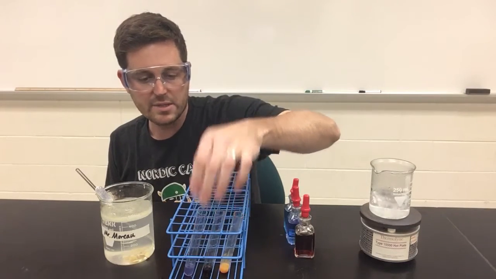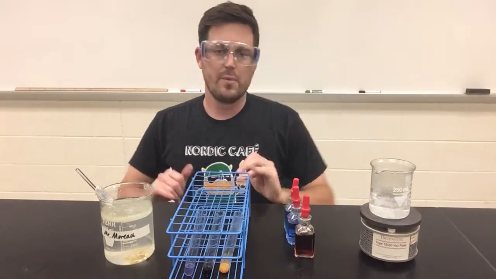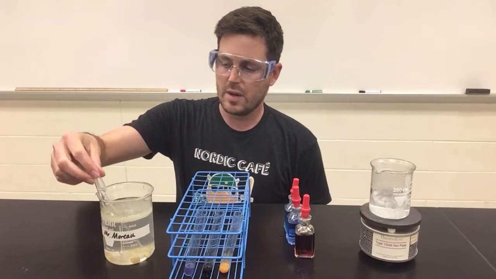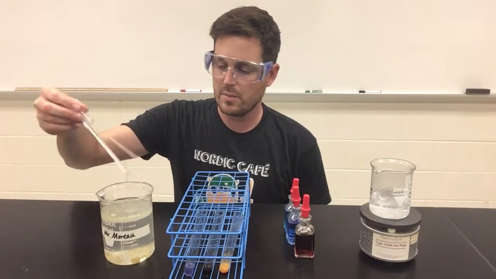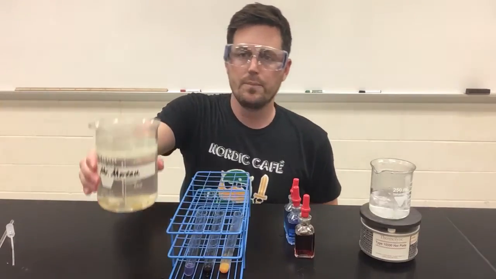And my final test is for lipids. Now there's a few different ways to test for lipids. One could be using the paper bag test to see if the spot dries. But another, when we have a large sample like this, is to see whether or not we have separation of layers in our sample. So if I hold this beaker up, I stirred this only moments ago.